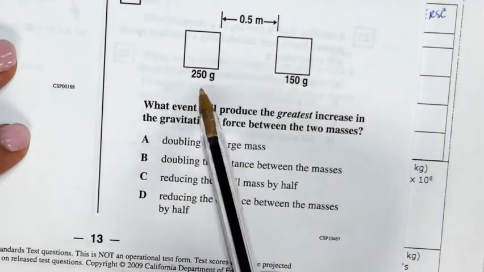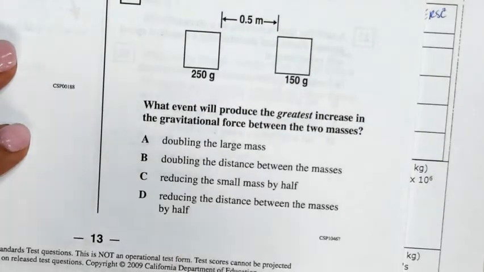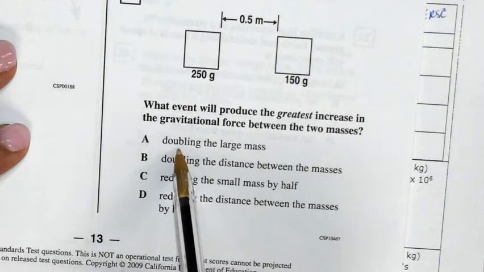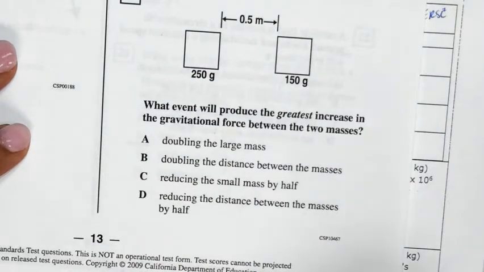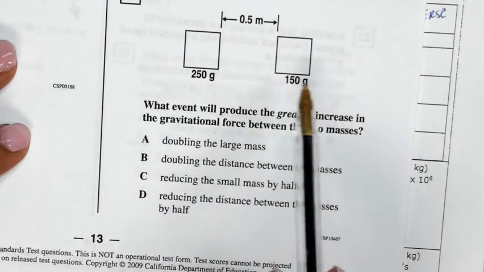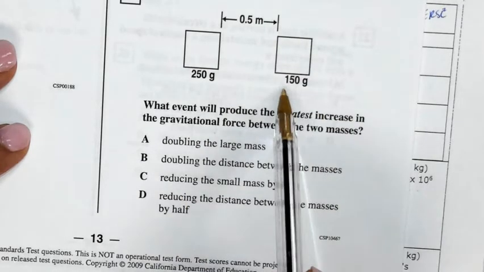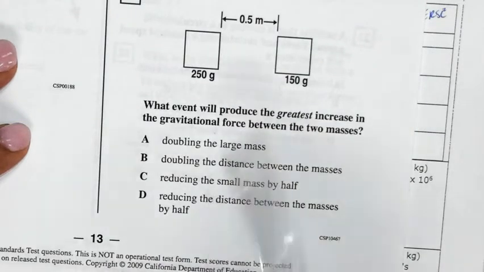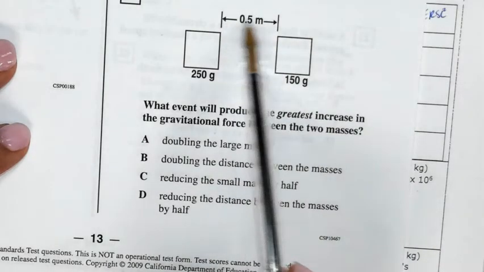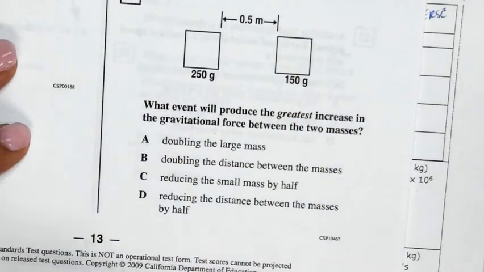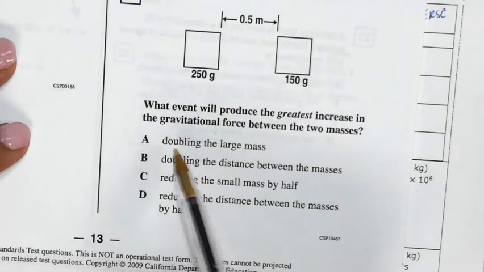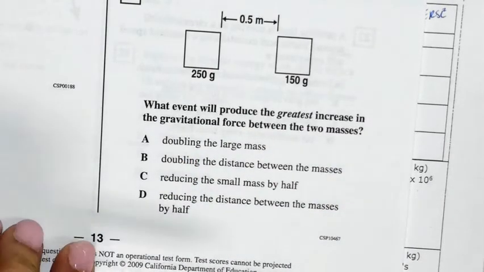So they give you masses, they give you the distance between, and then they start changing things. I'm going to double the large mass, or I'm going to double my distance, or I'm going to reduce the small mass by half, I'm going to half my M2, or I'm going to half the distance, it becomes 0.25, half the radius in between. So you can, if you want to, go through and plug in all the numbers into that equation, F equals G.